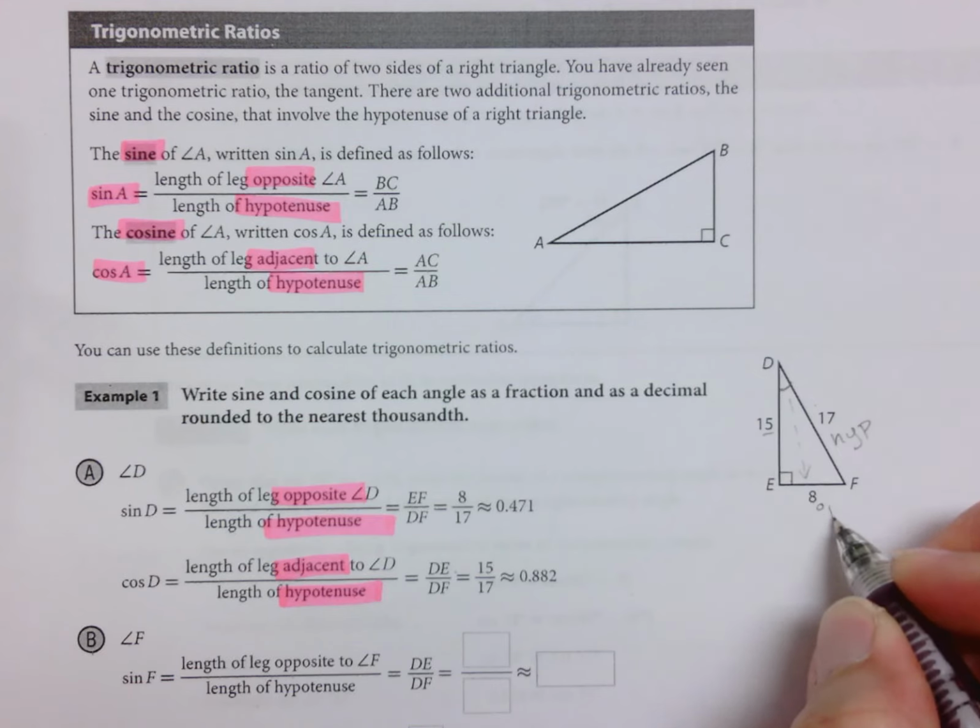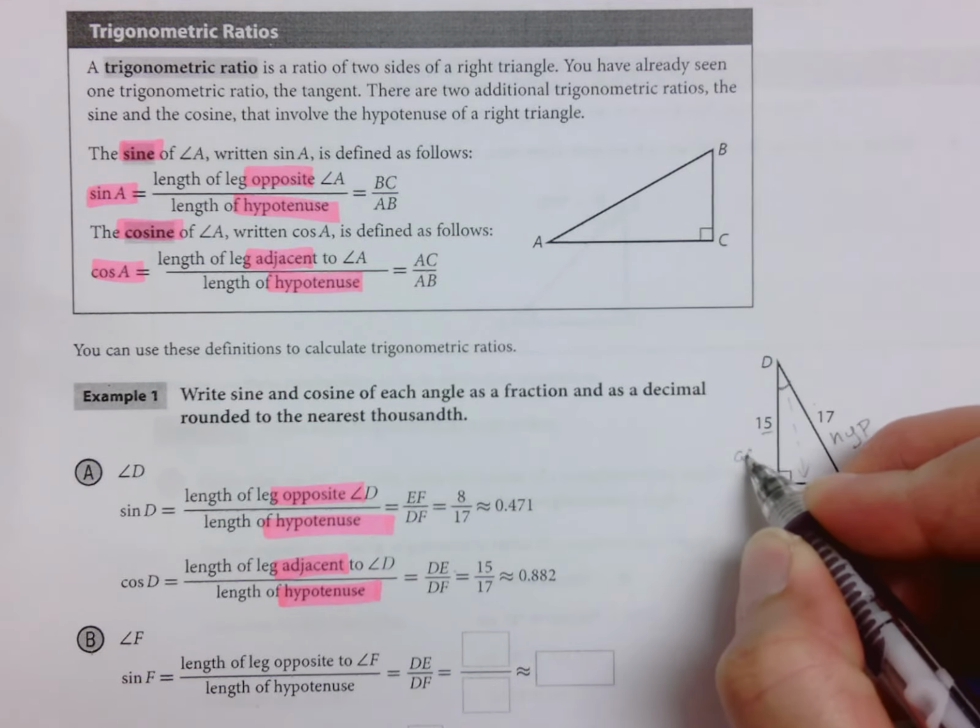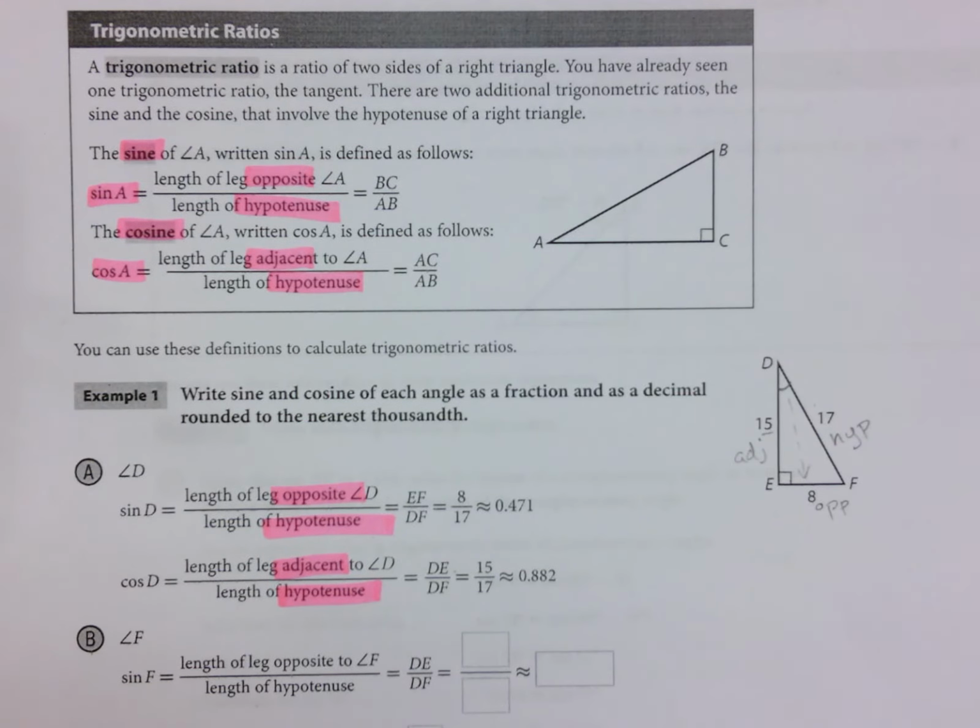And if you want to label these as you go, label them as you go. Labeling things makes sure that you know where everything is at so that you can go back and put it in the ratio in the correct spot. DE measures 15. DF is still the hypotenuse and it still measures 17. So the cosine of angle D is 15 over 17, which as a decimal is 0.882. So that's all we want to do right now, is we want to actually just set those ratios up.